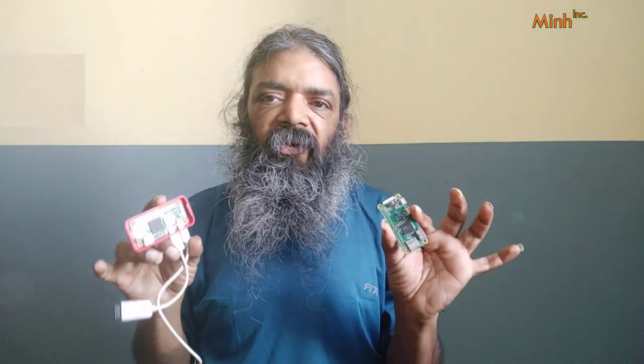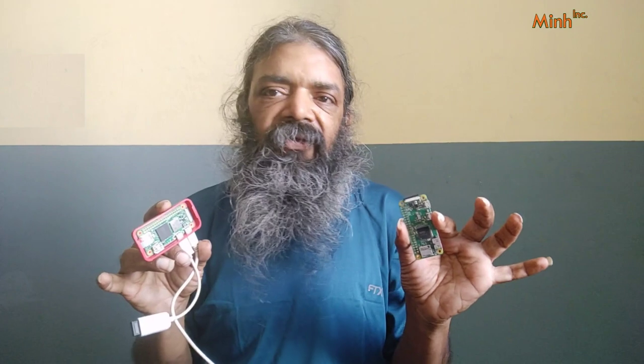This is different to the Raspberry Pi Zero I have. This is the older microcontroller. It also has 512 MB RAM, and this is different in a way. So this is the Raspberry Pi 0W wireless, and this is the Raspberry Pi 02W.